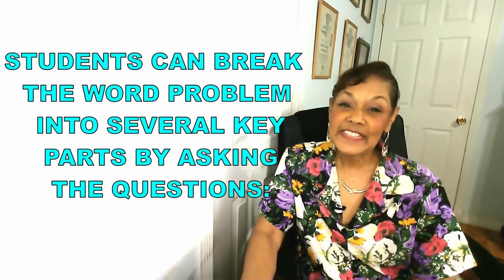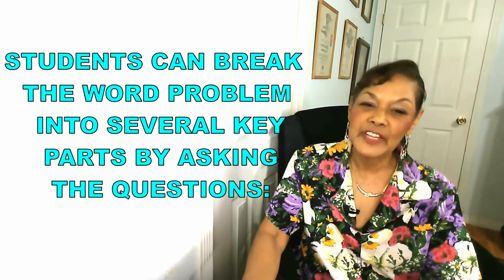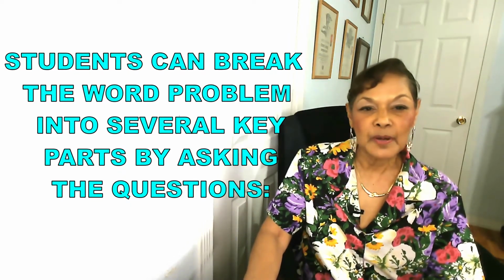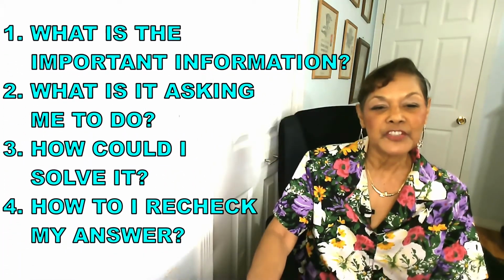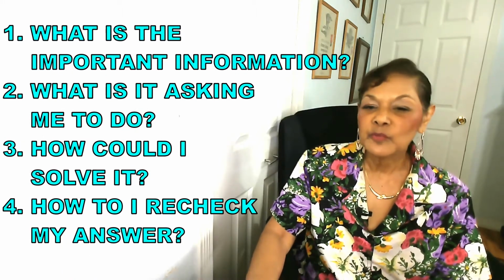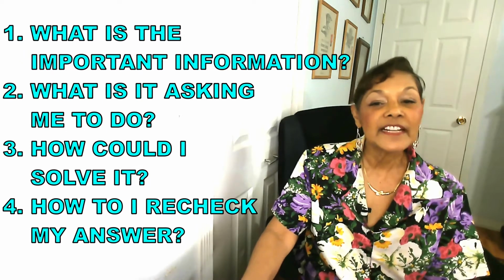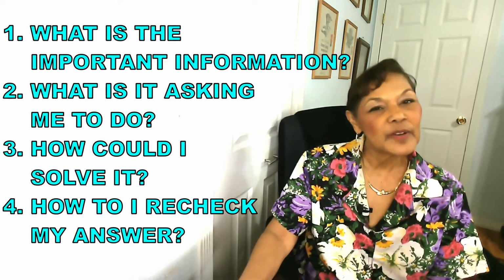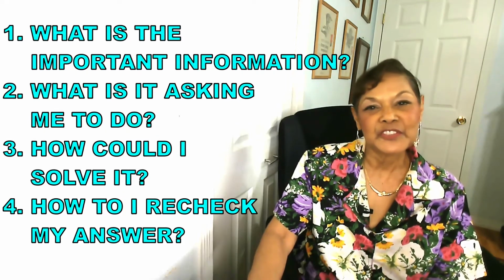The students can learn to use simple techniques to break the information into several key parts by answering the following questions. Number 1, what is the important information? Number 2, what is it asking me to do? Number 3, how could I solve it? Answering the question. And 4, how to recheck my answers.